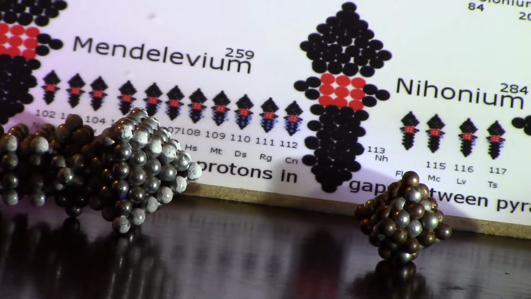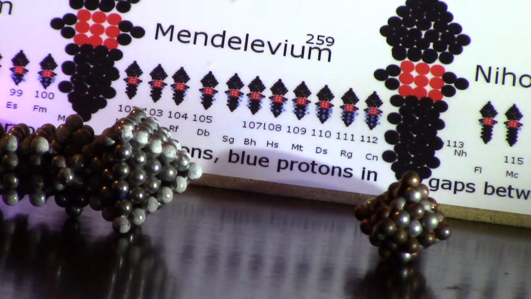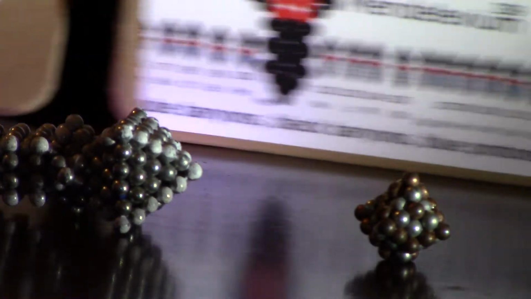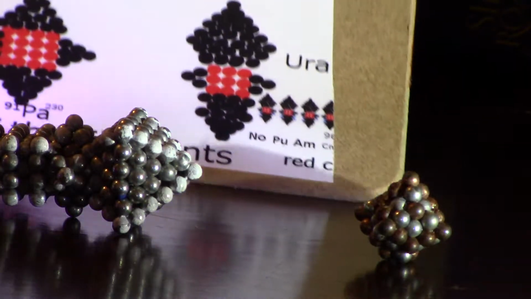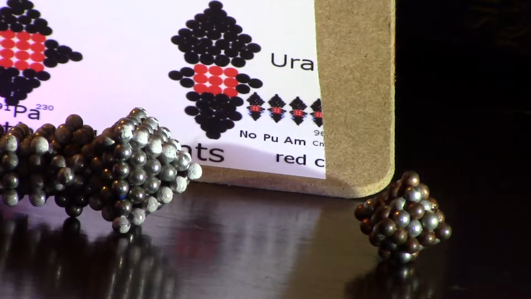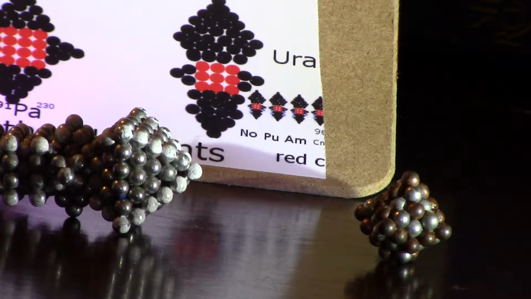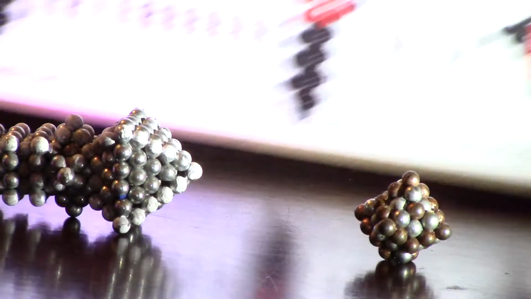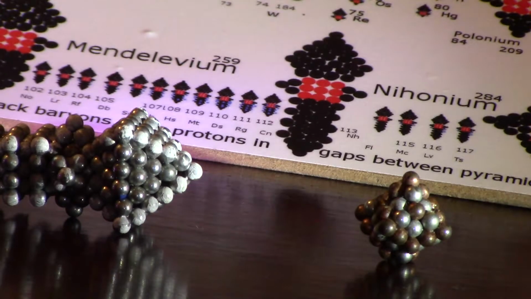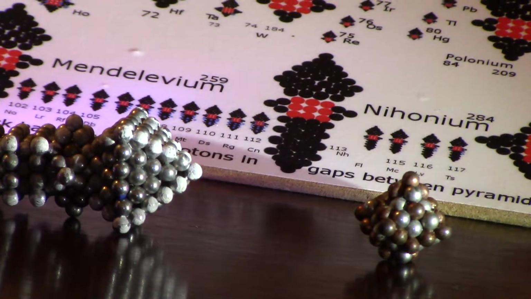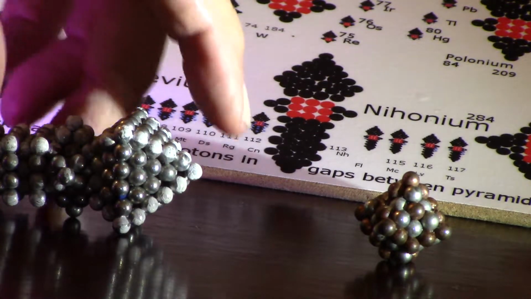Now, uranium is quite similar to nihonium. We see it here. There's uranium. It just has fewer ledges on the bottom. Everything else is the same. So now let's take a look a little closer at this 3D model that is 5 trillion times larger than the real nucleus.